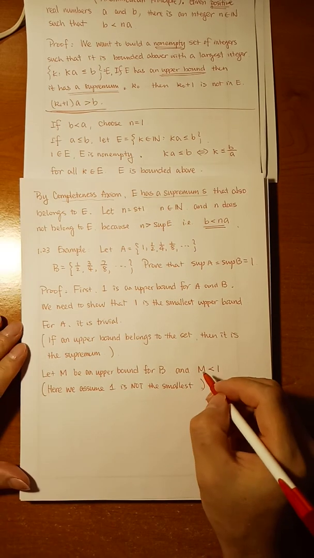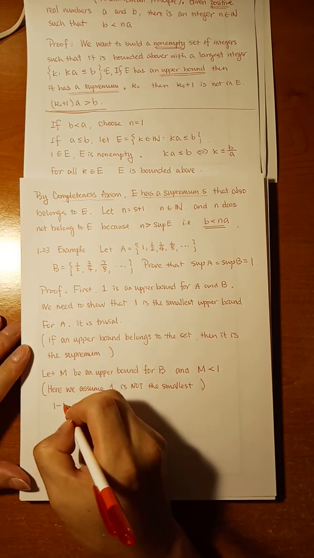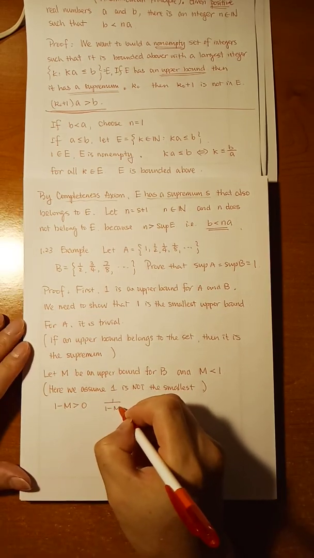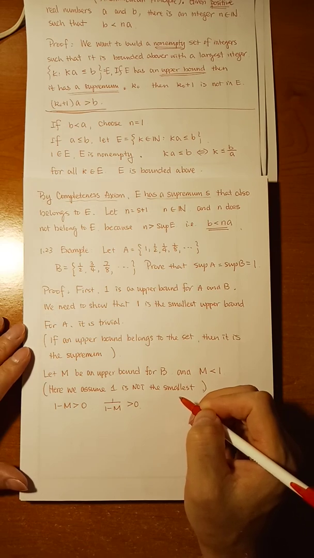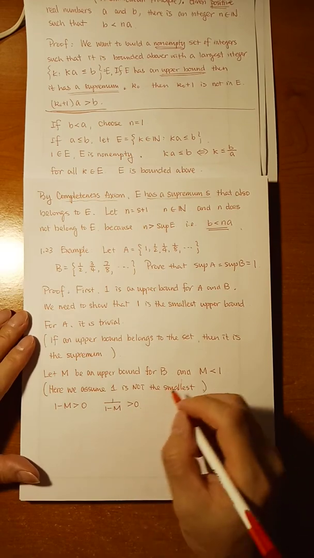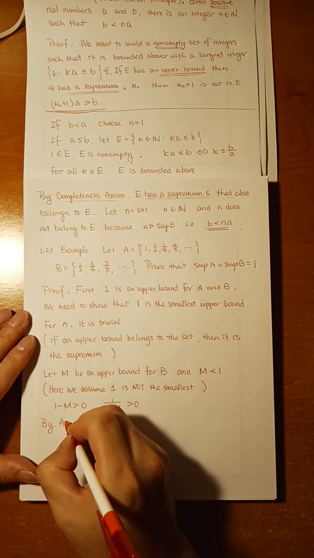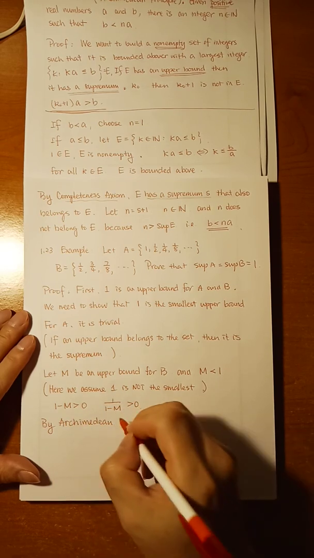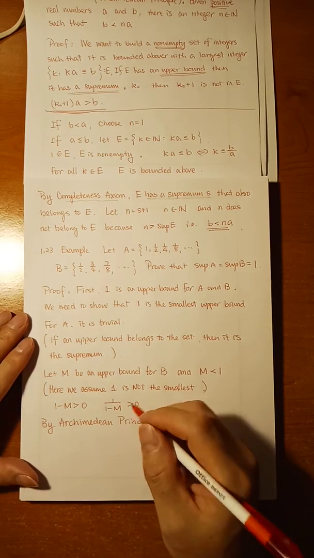Okay, so M is less than 1, so 1 minus M is greater than 0, and 1 over 1 minus M is also greater than 0. Then we can find, by the Archimedean principle, how do we do that?